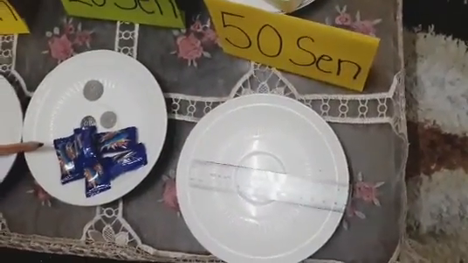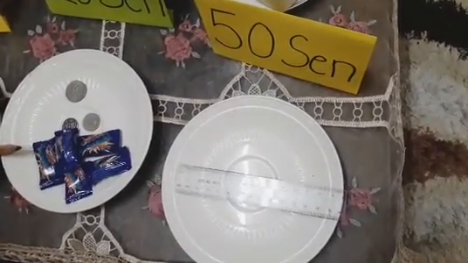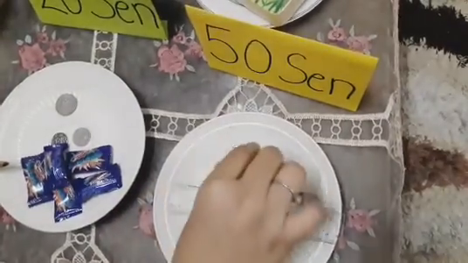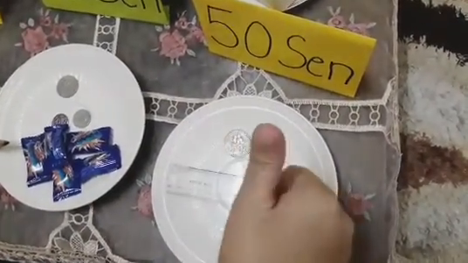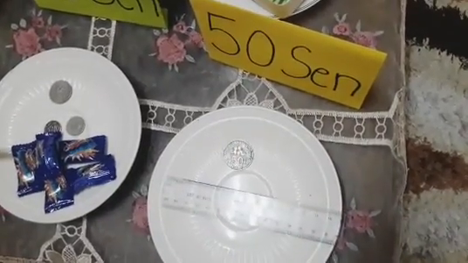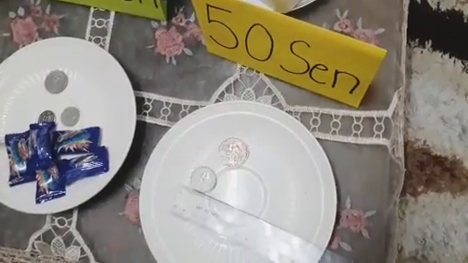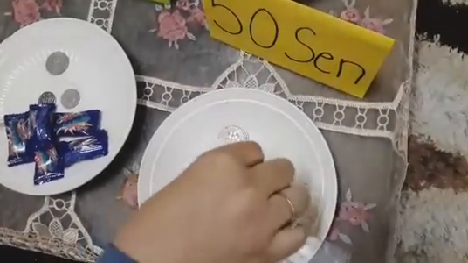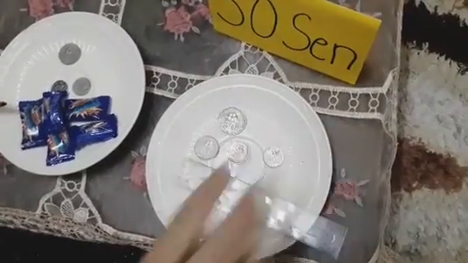Okay, next, if you want to buy a ruler, the price is 50 cents. You can use this one 50 cent, or you can use 20 cent and 10 cent like this.